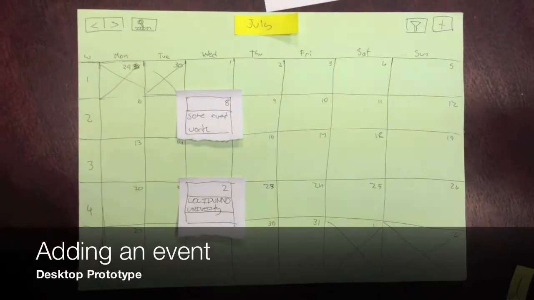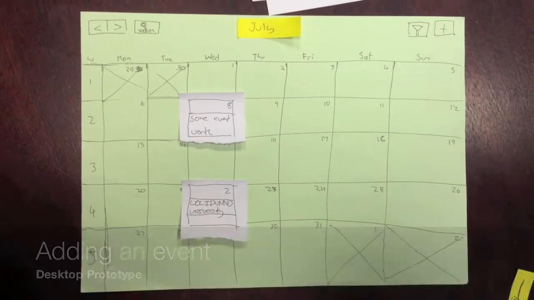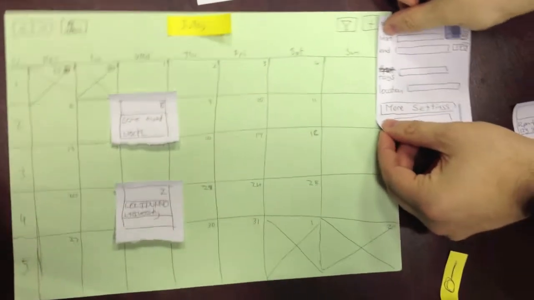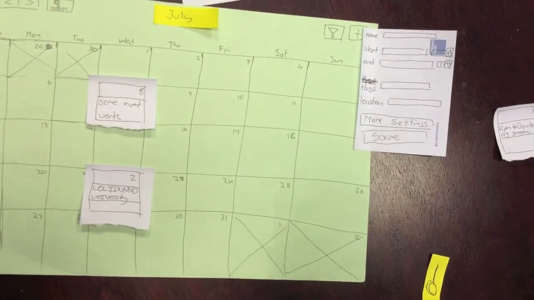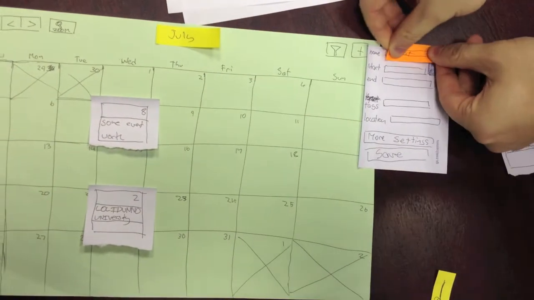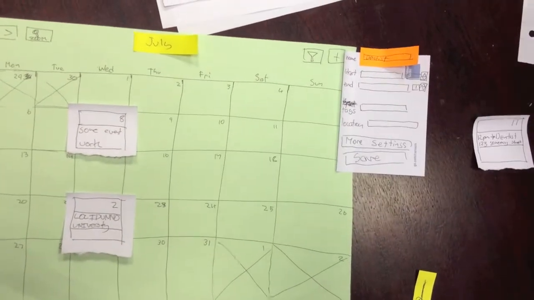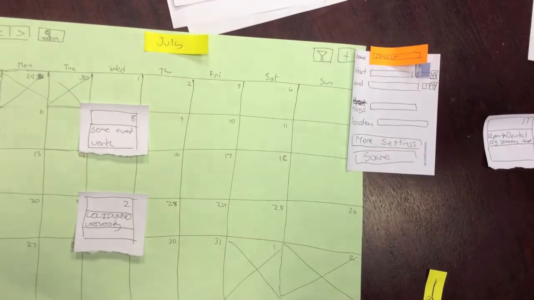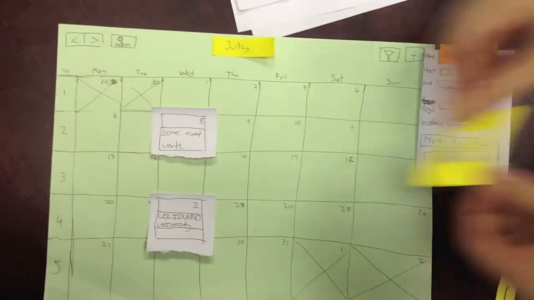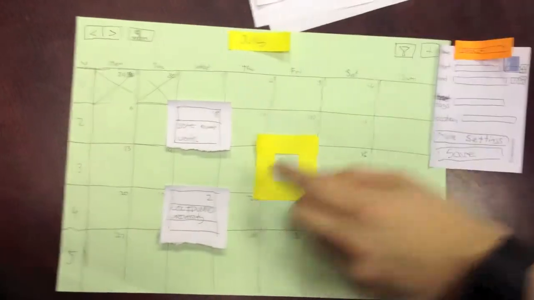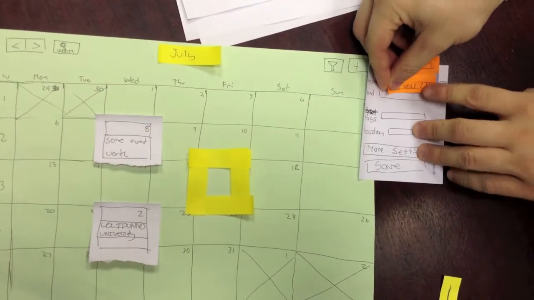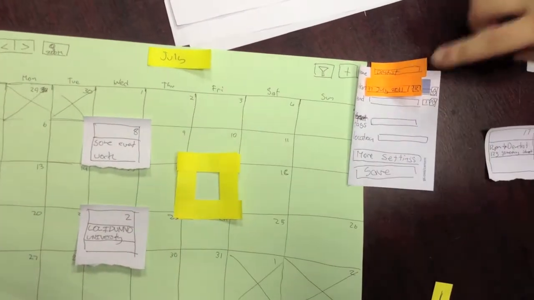Okay, for this task you're going to add an appointment. So first click the add button and then this pop-up will appear, and now you type in the name, which will be dentist, and then you click the start field, which will allow you to select a month directly, and then that would become highlighted, and the date would show up here, and then you would type in the time, which is already here.